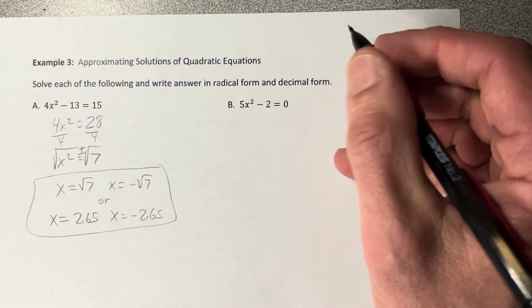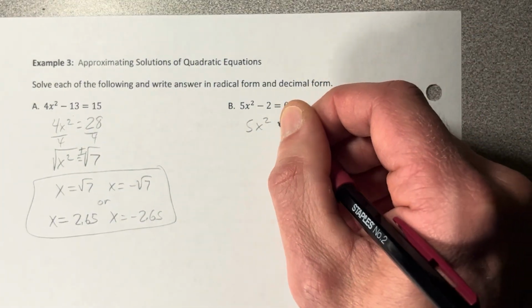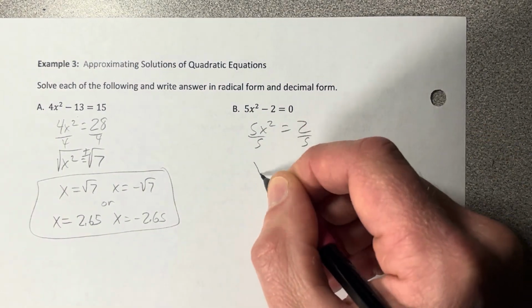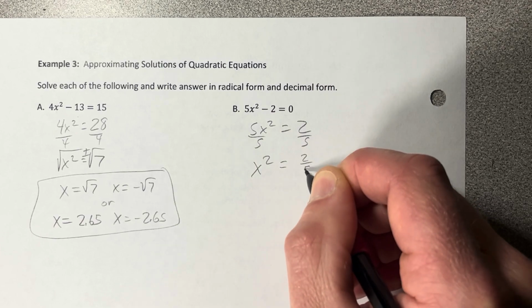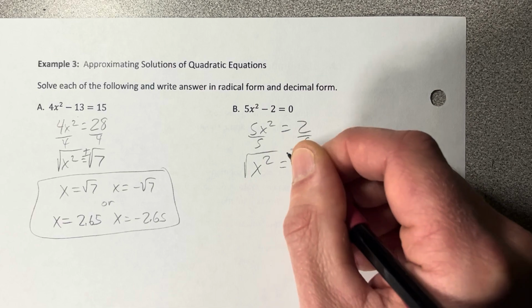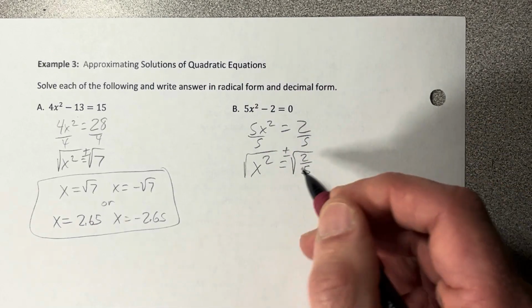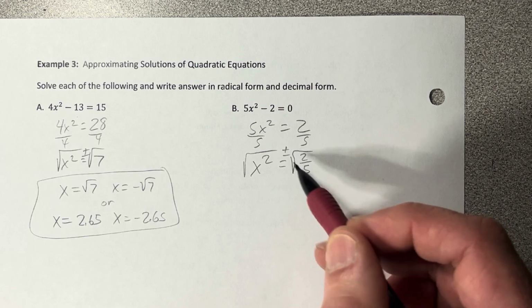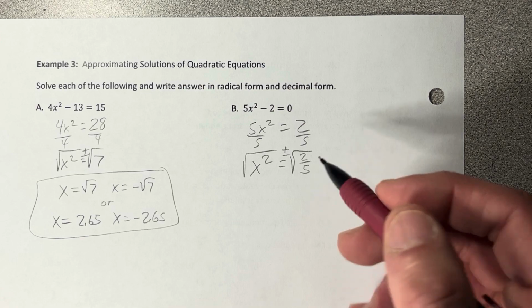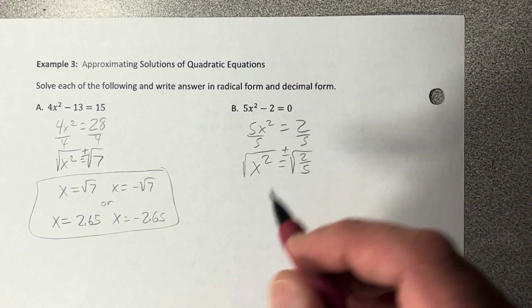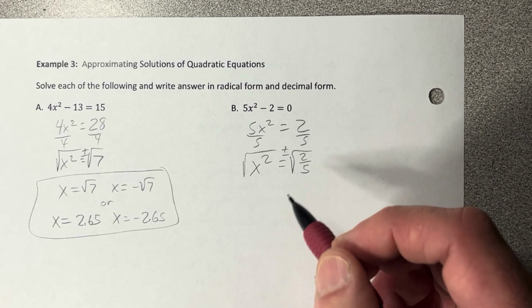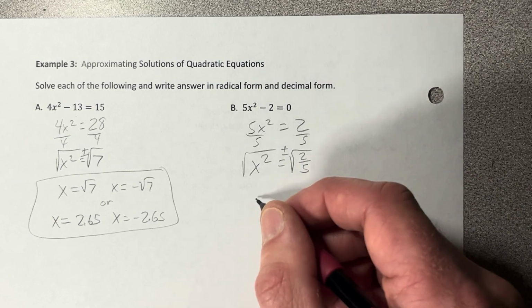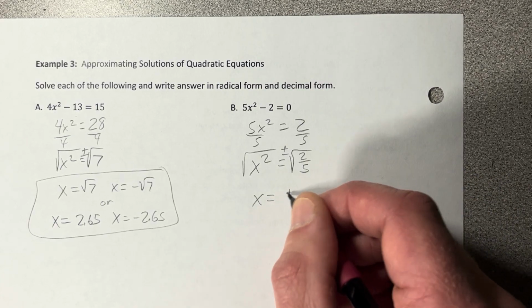Let's try this next one. 5x squared equals 2, excuse me, divide by 5, x squared equals 2/5. Square root. Don't forget the plus or minus. And yeah, you would actually have to rationalize the denominator here to get the actual nice answer. So exact answer. So I'm going to skip that because I don't think we've talked about rationalizing denominators yet. I'm going to be a chicken and go ahead and get our rounded answer.